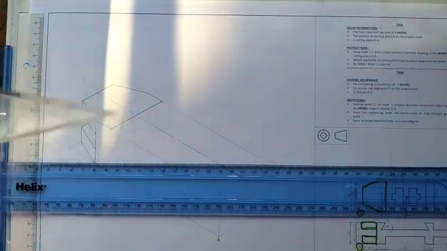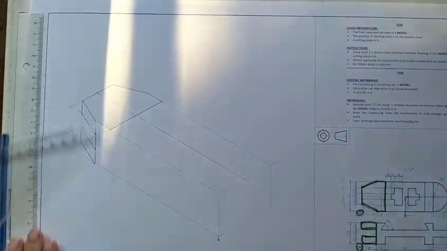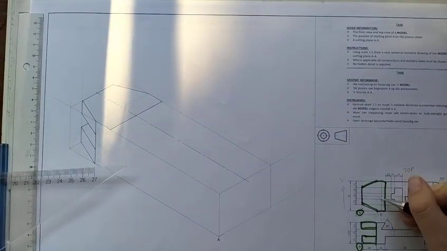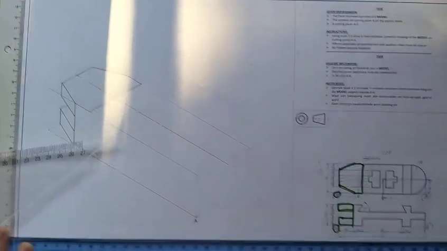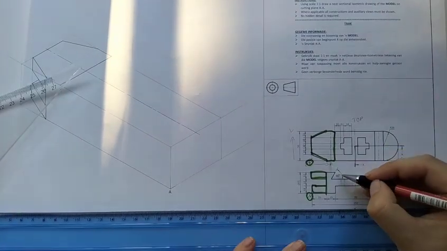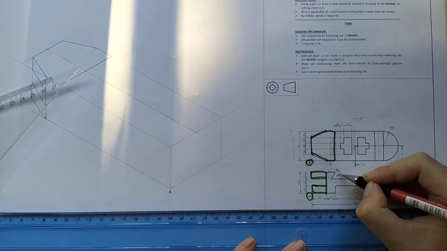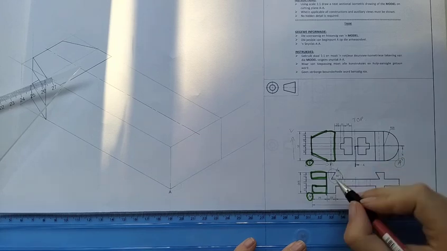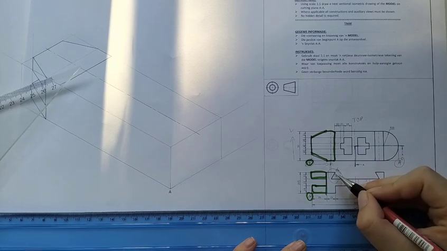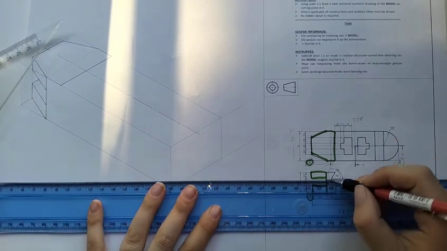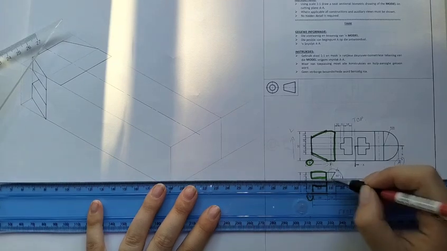Okay, so for this part, we have to get this inside over here. And to get that, there are degrees over there, so it means that we have to go and draw an auxiliary view to get this. So what I know is that this is in line with the 12. We can see that that is in line.